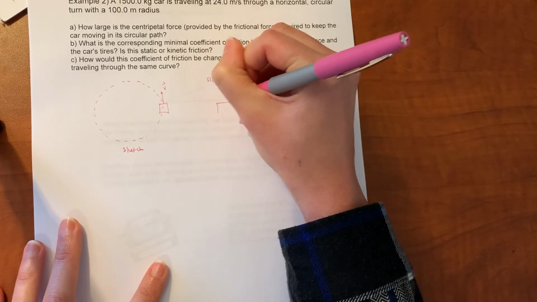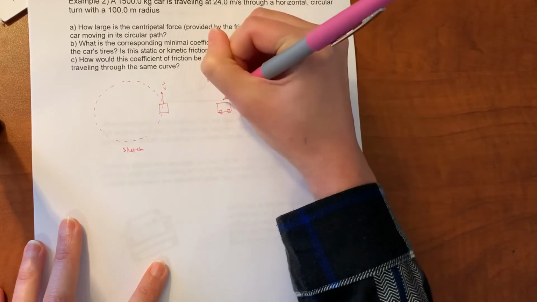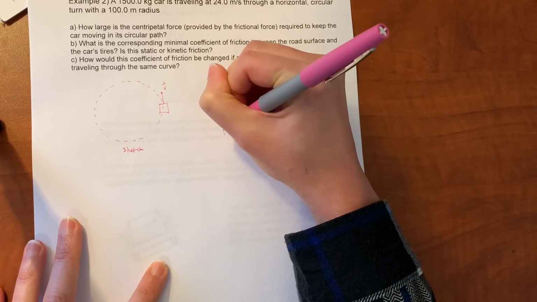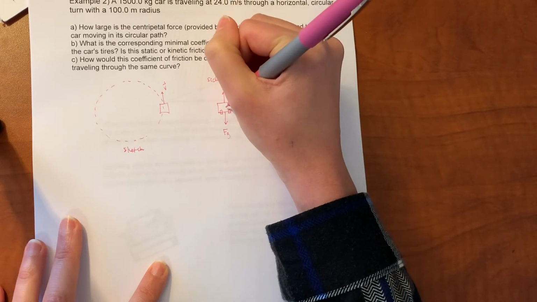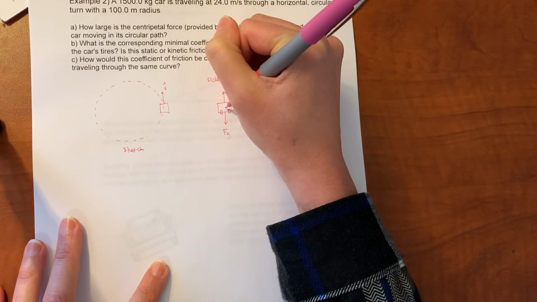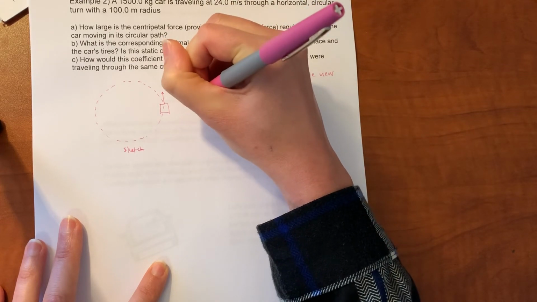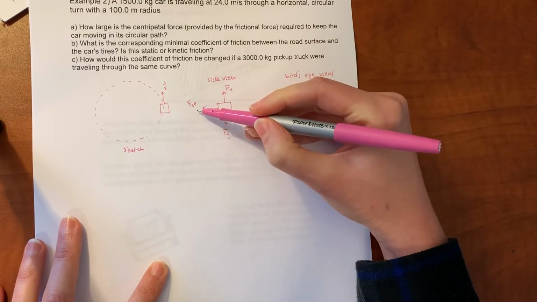So here's the side view. We've got our car, here are the little back tires. We've got a normal force acting on the car as usual. We've got a force of gravity acting on the car as usual. But the thing that's preventing the car from slipping, the thing that's actually keeping the car traveling in a circle, is this force of friction. In this case, it is static friction.